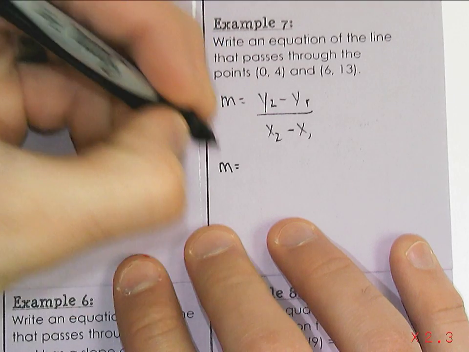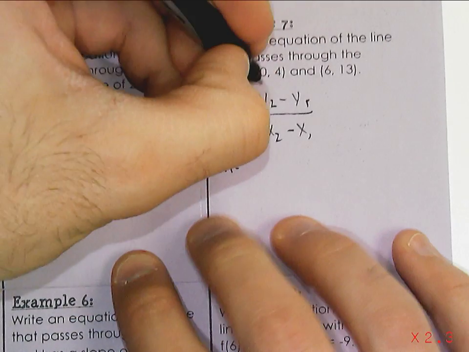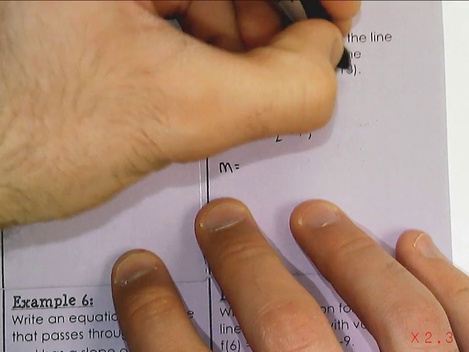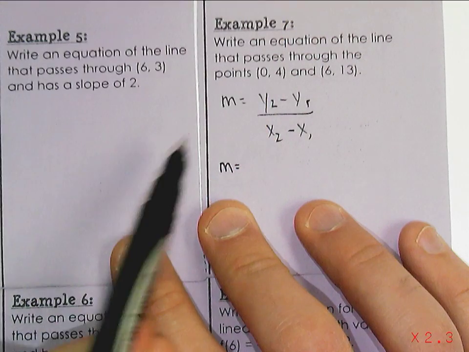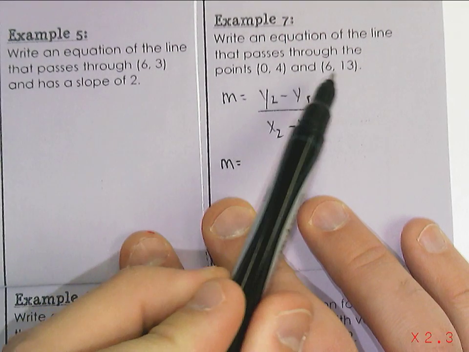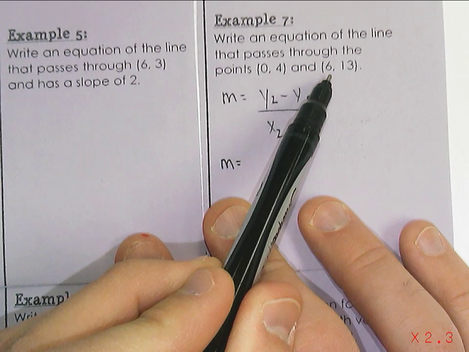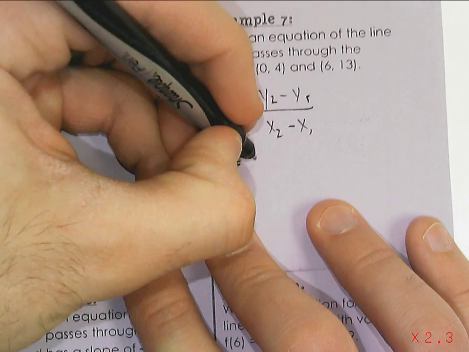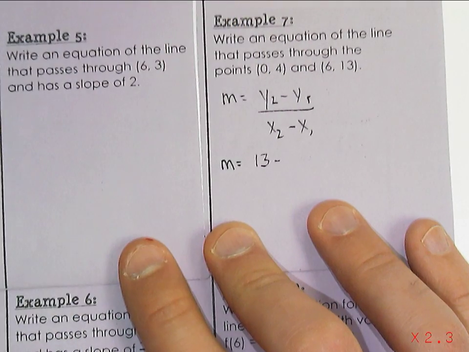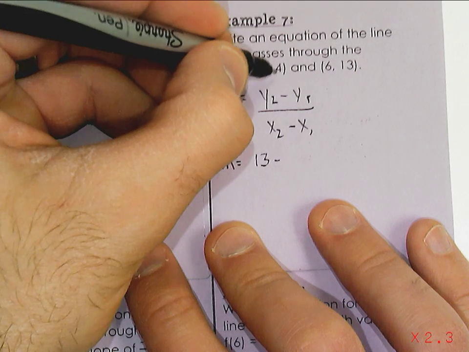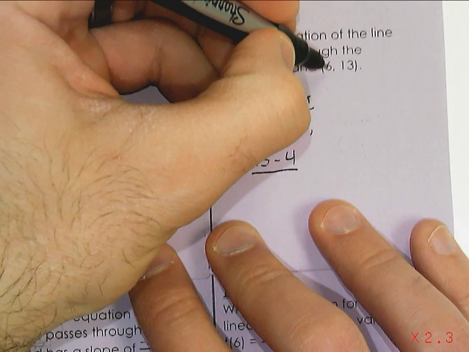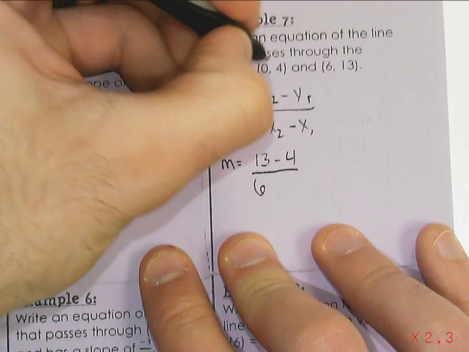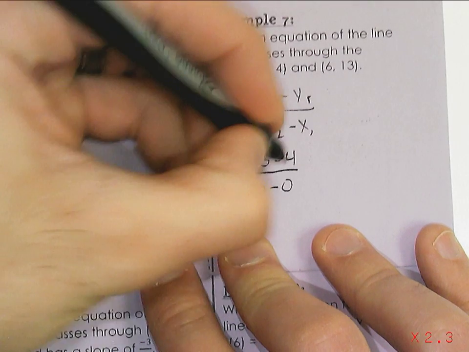So m equals, y2 is 13, and if you want to label these, you can as well. So x1, y1, 0, 4 would be x1, y1, 6, 13 would be x2, y2. So y2 is 13 minus y1 is 4, and then x2 is 6, and x1 is 0.